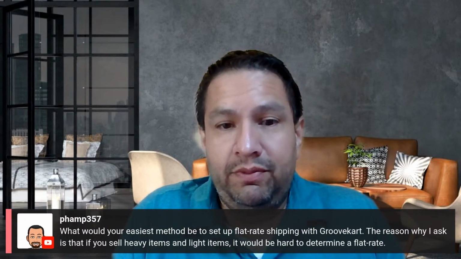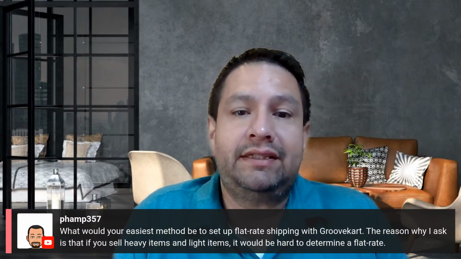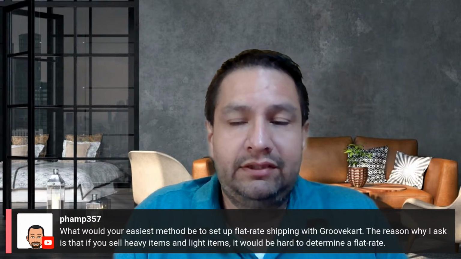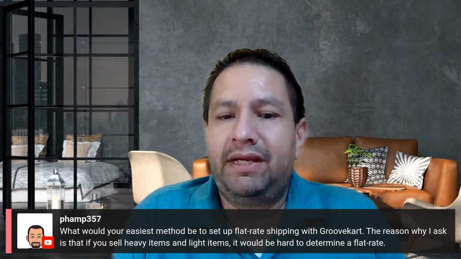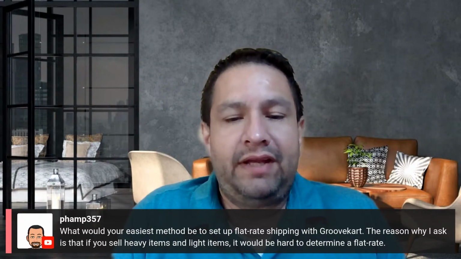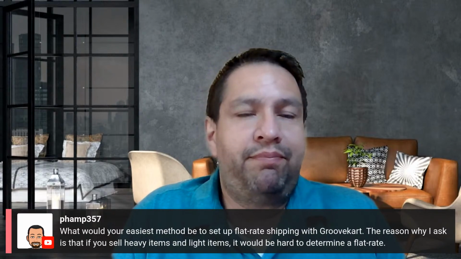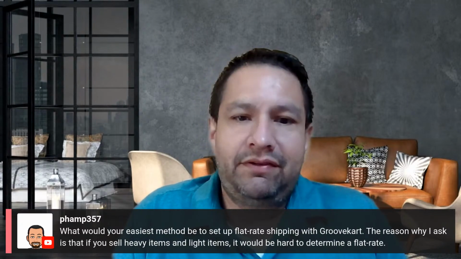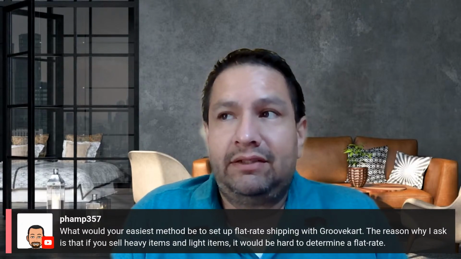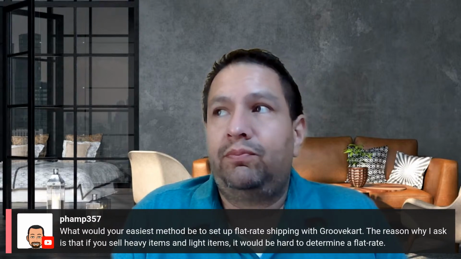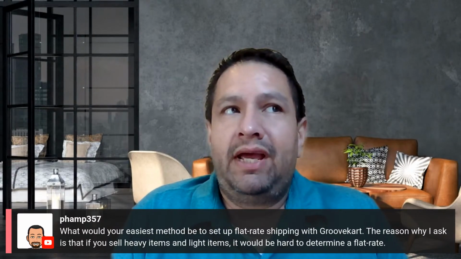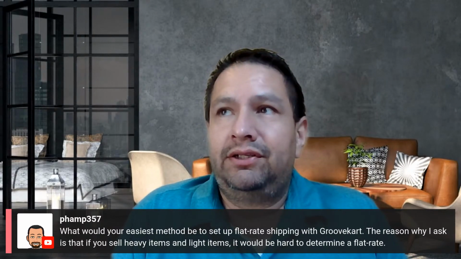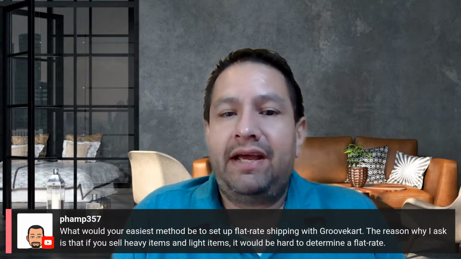If you choose to do by weight, you just got to make sure you have weights in every one of your products. So that would probably be the best way if you're going to do flat rate shipping. For every pound, it's $7. I'm just throwing that price out there. I don't know what that's going to cost you, but let's say you have an item and the shirt is 7 ounces.